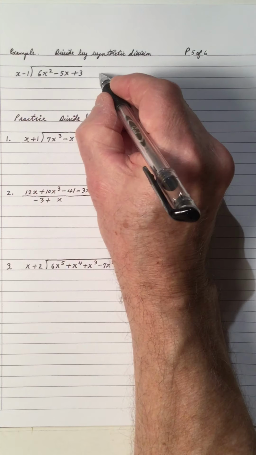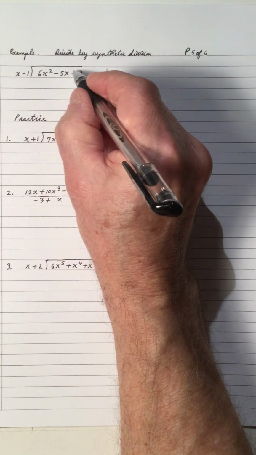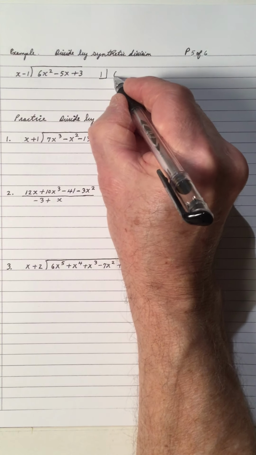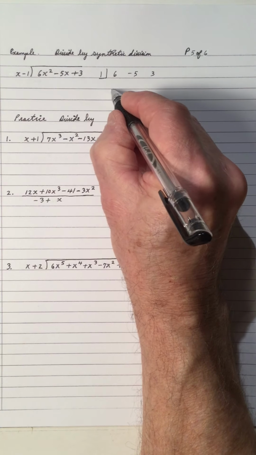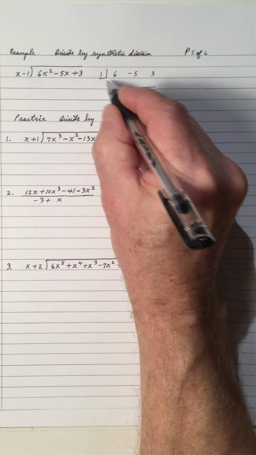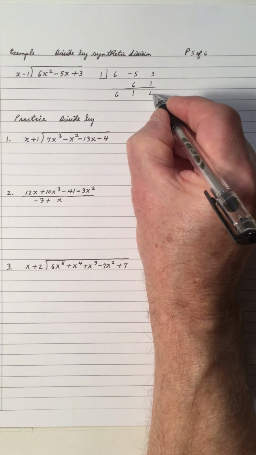So we have negative 1, let's make it a plus 1. And notice we have a 2, 1, it's in descending order, so we got a 6, negative 5, and 3. Draw a line, bring down your 6. 1 times 6 is 6, add 1. 1 times 1 is 1, add 4.